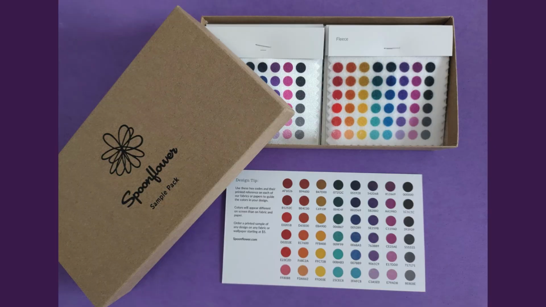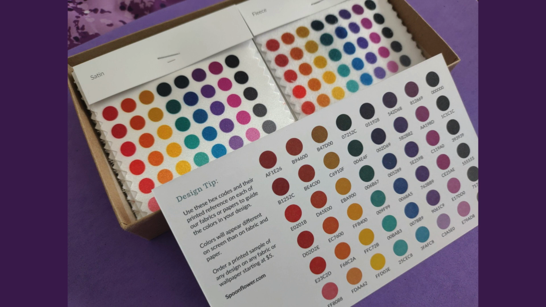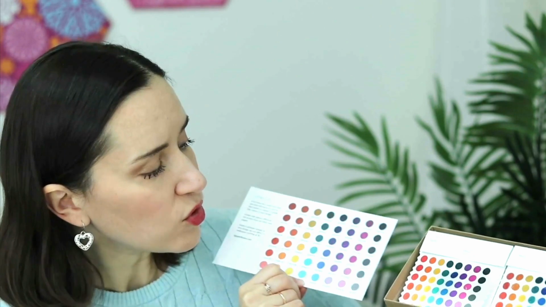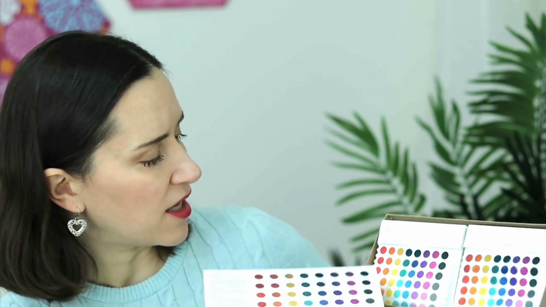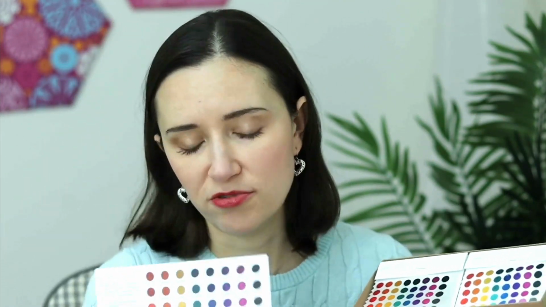I'll include some close-up shots and some photos in good lighting so you can see the color differences. However, I would say the color differences are pretty slight, but still on the paper it's a little bit colder in color than on fabric. On fabric it's a little bit brighter, but again, on paper it also depends on the printer.